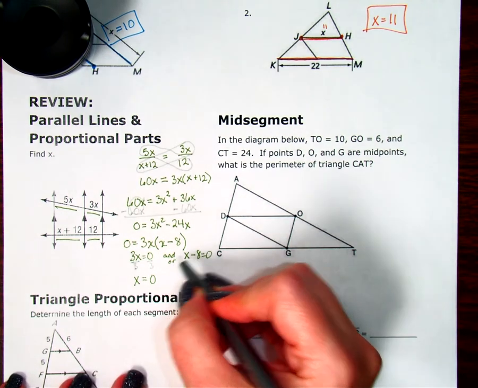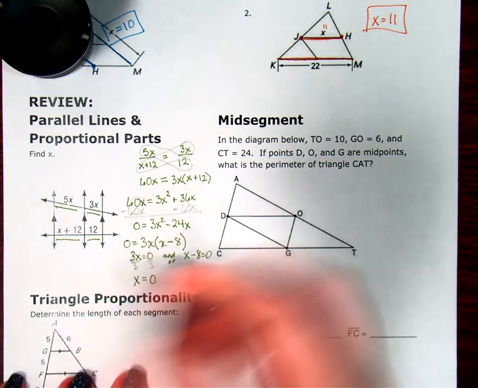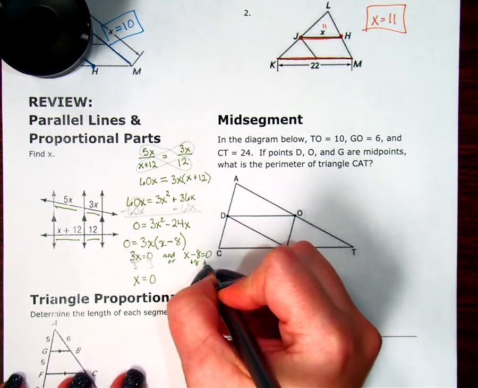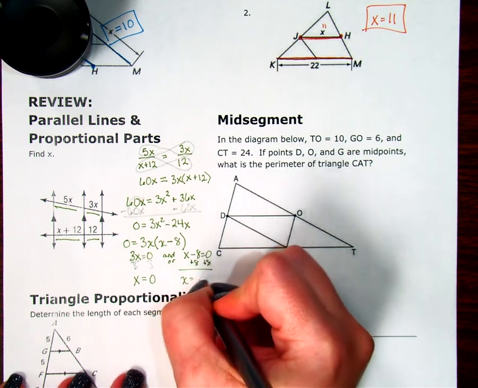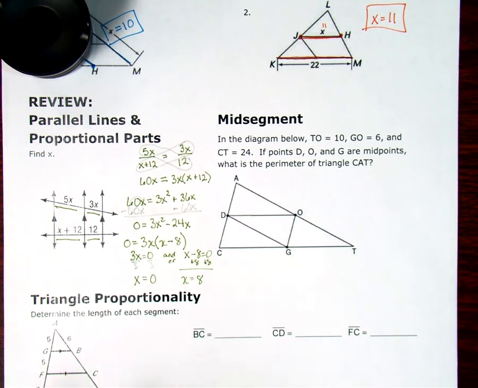And then my other one, I need to add 8 on both sides. And I'm going to get x equals a positive 8. Okay? Now, in Algebra 2, we gave both of those answers. We said those are both good answers. In geometry, you have to make sure that both of them work.